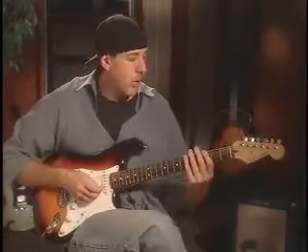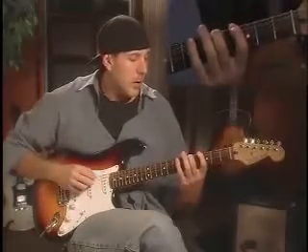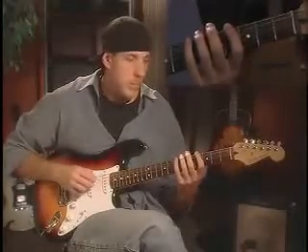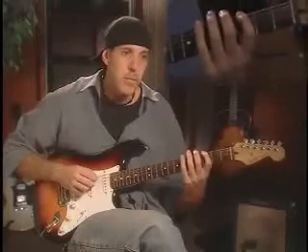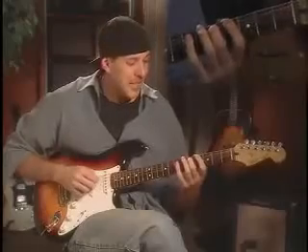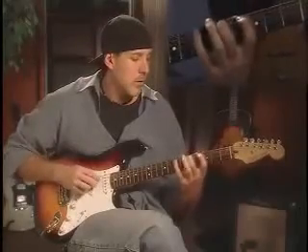So for G, the notes are G, A is a whole step, B, another whole step, C, that's a half step. Whole step to D, whole step to E, whole step to F sharp, half step back to G, our root. Seven notes in that major scale.